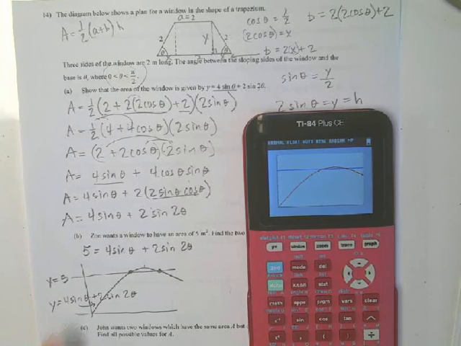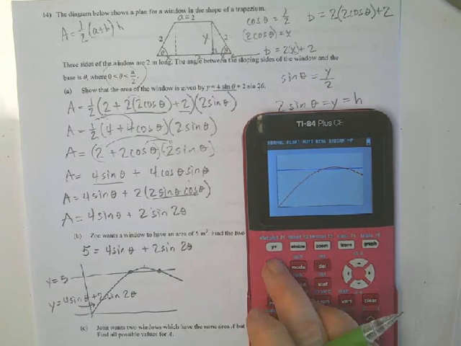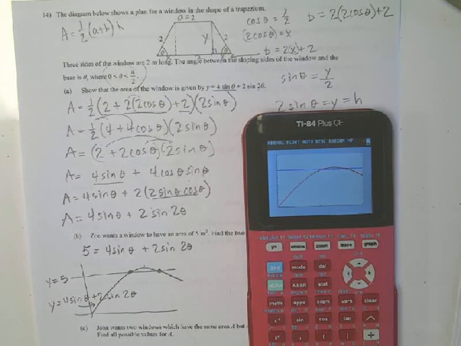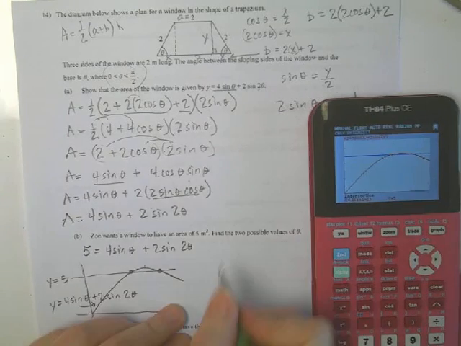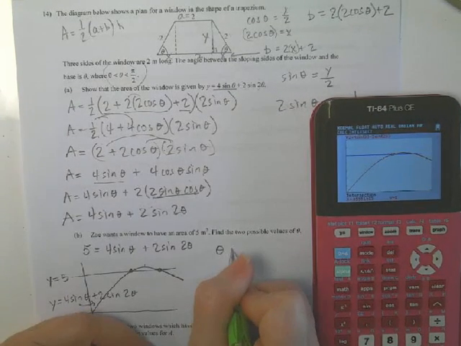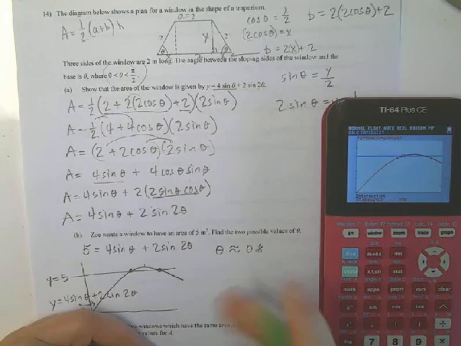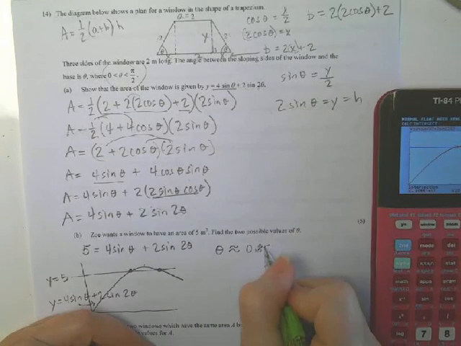Okay, so now I'm just going to use my graphing display calculator to find the intersections. That's option 5. I hit enter, enter, enter, and it tells me the first one is theta is approximately equal to 0.856 if I do 3 significant figures correctly.